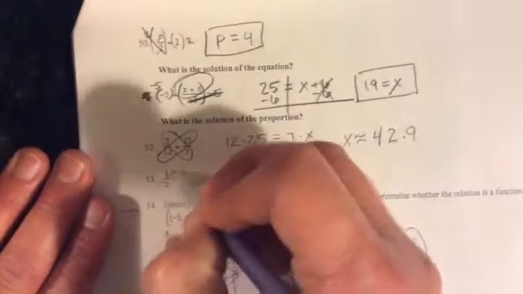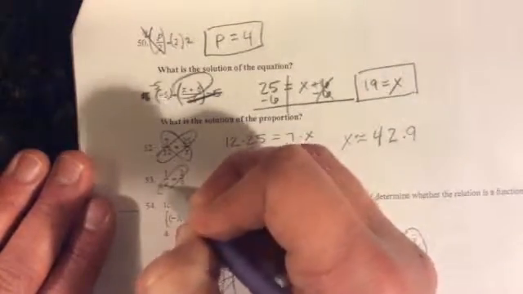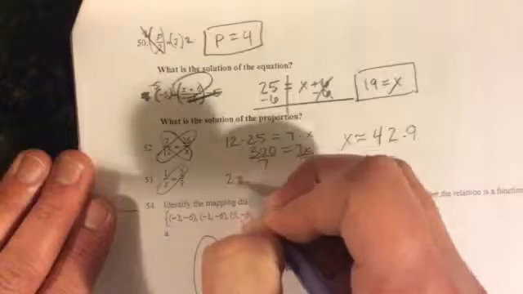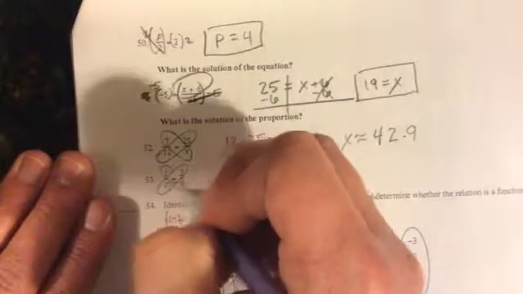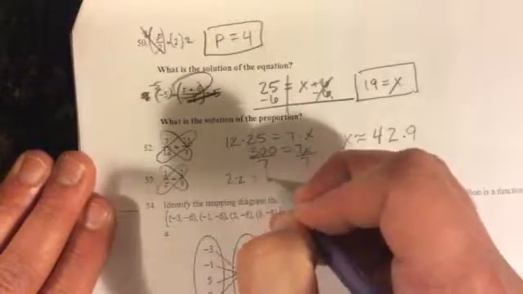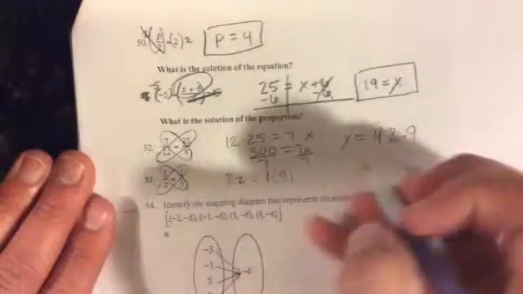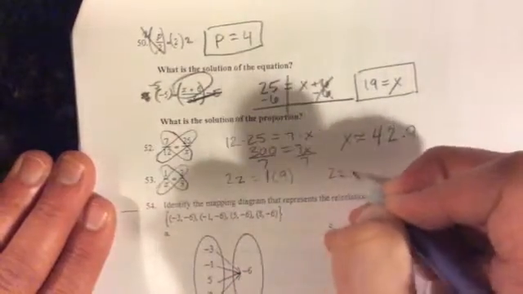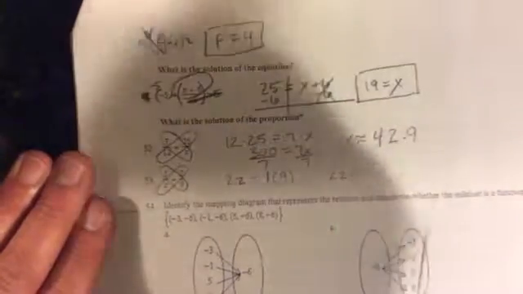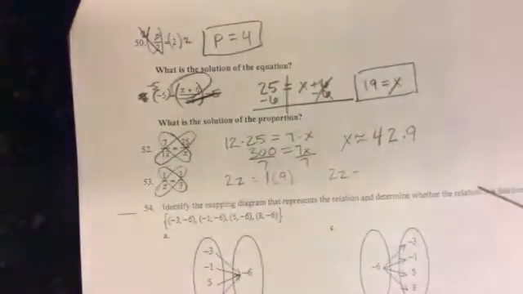Again, following my same rule, I'm going to do z times 2, but the way I write that is I'm going to write 2z equals 1 times 9. Alright, so what I need to do is multiply my 1 times 9. I still have 2z on that side. 1 times 9 is 9.